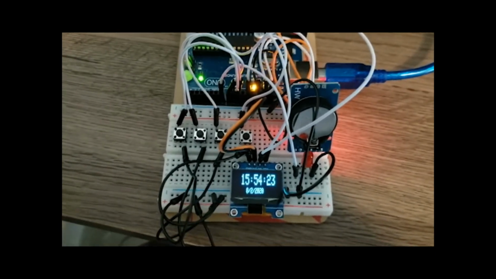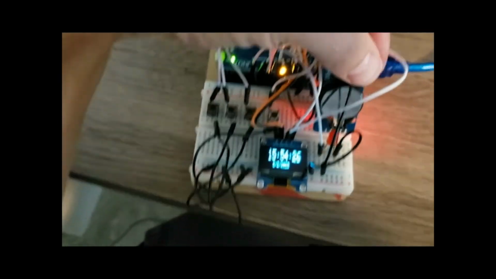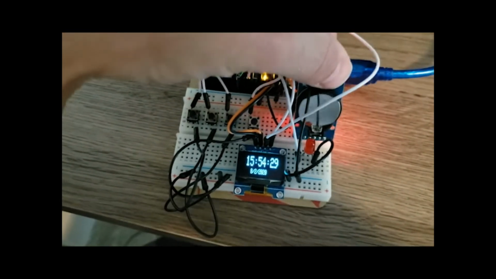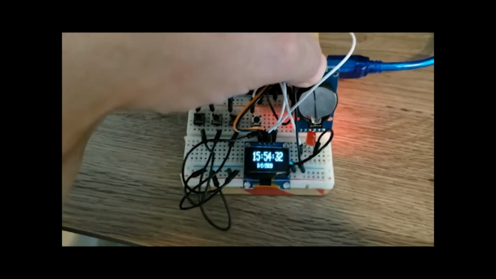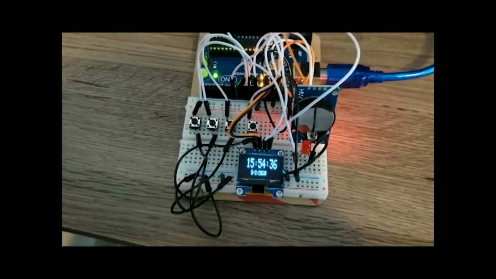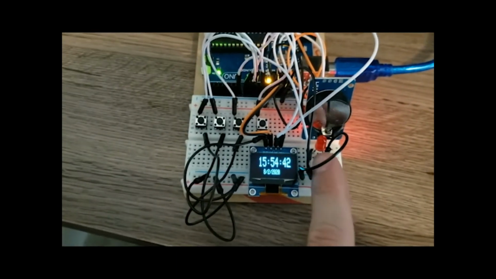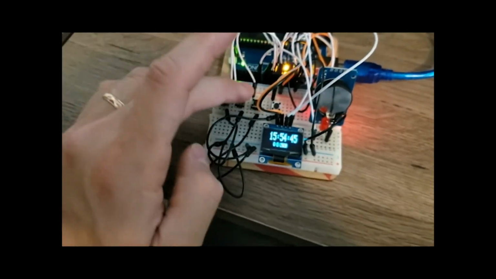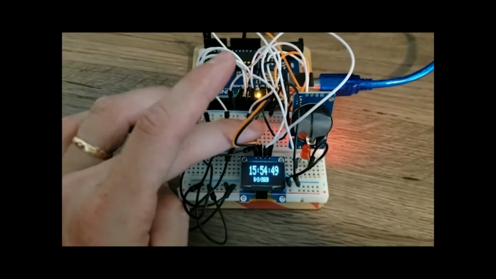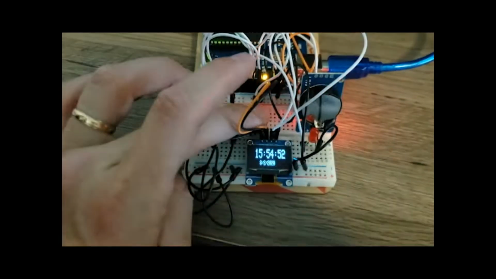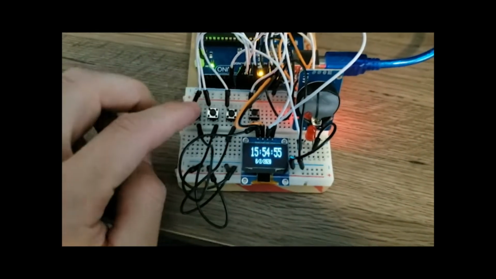It lets me see the time and set the time for it to go off. This is a way to keep track of time. This is a little module that you can buy, and it will keep track of time even when it's unplugged. For our testing purposes, when this red light turns on, it's showing that the water is on. I can manually turn the water on and off with this button right here.